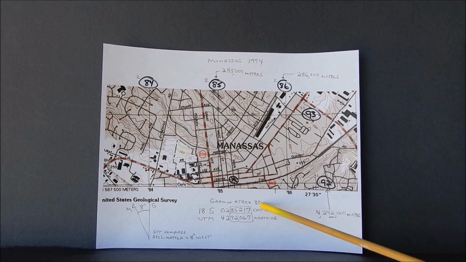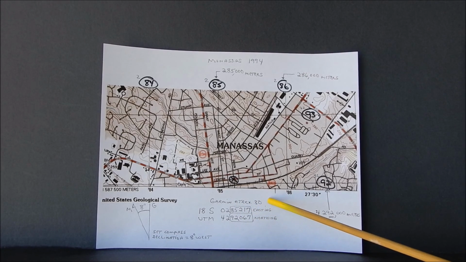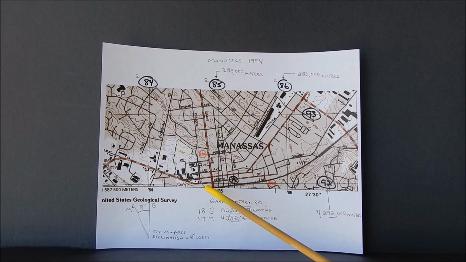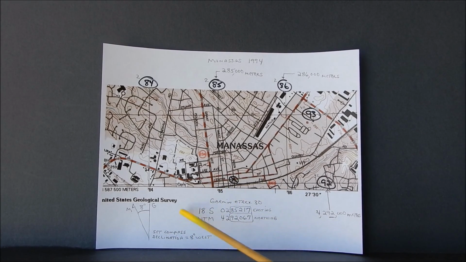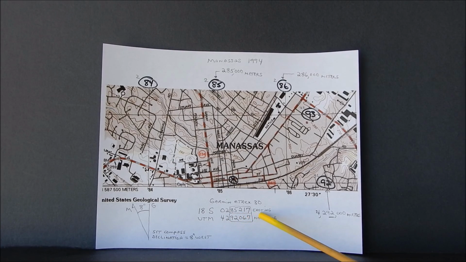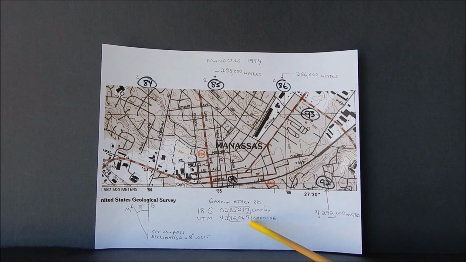Now, on my Garmin GPS, if I look at my position, this is what I see. I see 18S, that's my zone. Then I see 0285217, that's my easting in meters. And then my northing is 4292067 meters.